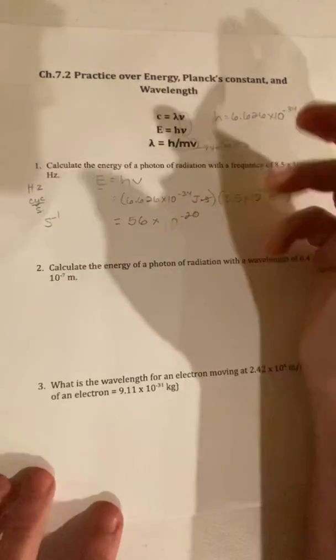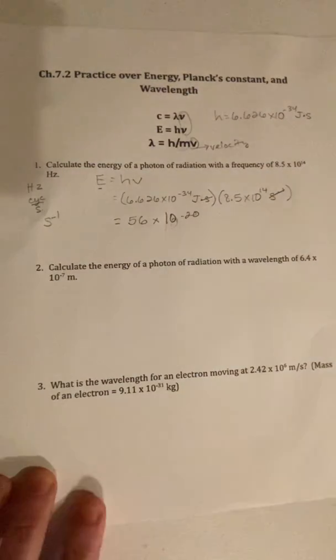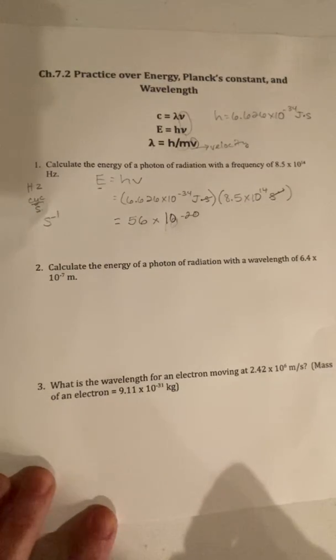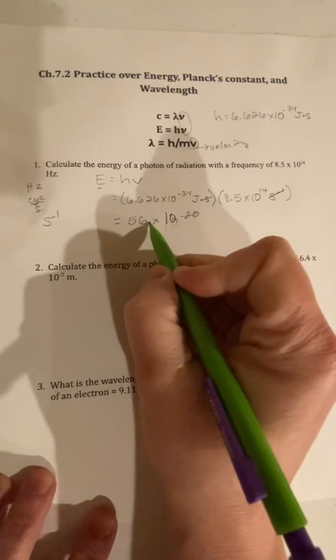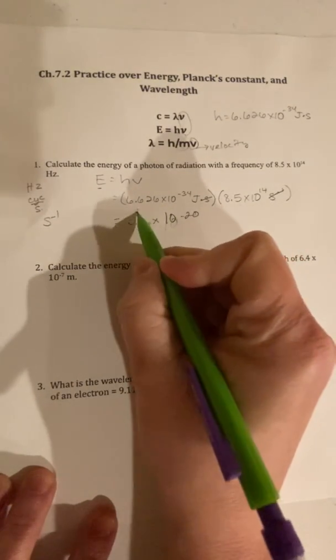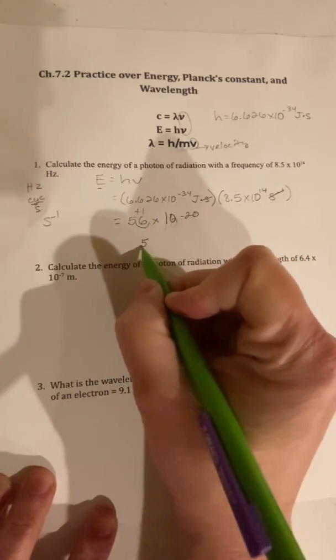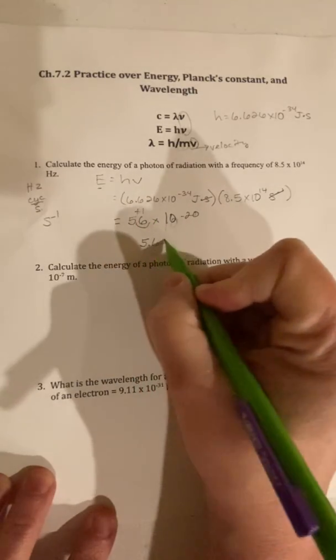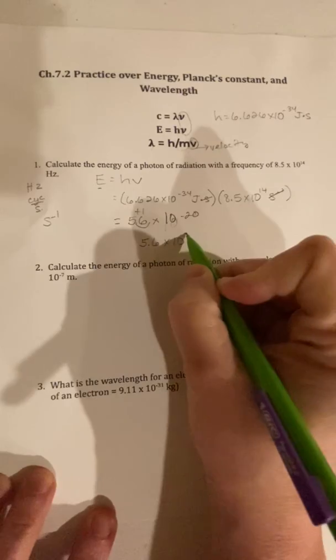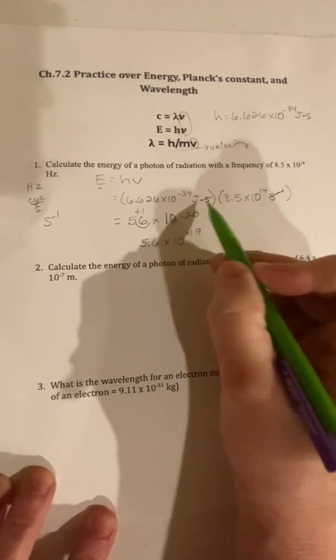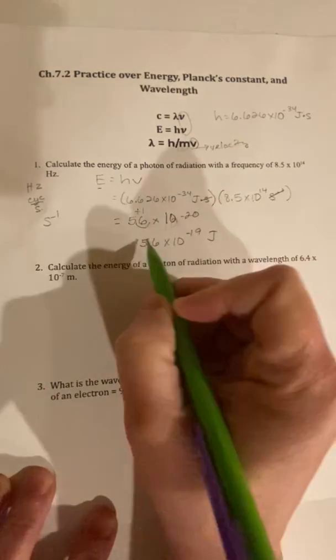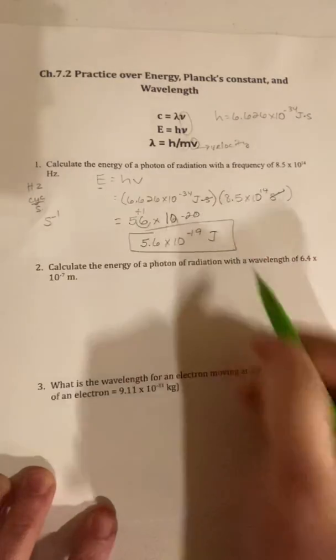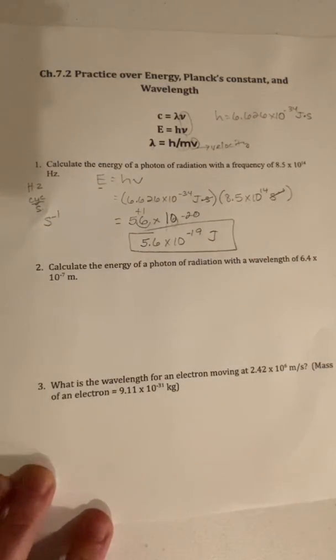The only problem is, and I cannot write these right when I'm looking over my camera, so it's 10 to the negative 20. So I need to put this in correct scientific notation. So I'm going to move this 1 to the left, which is adding 1. So my final answer would be 5.6 times 10 to the negative 19th. And again, the only unit that hasn't canceled is joules. So I found energy. So there's the answer for number 1.